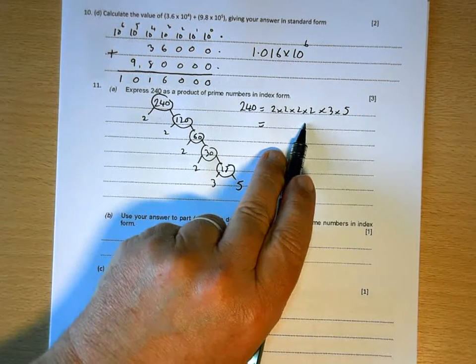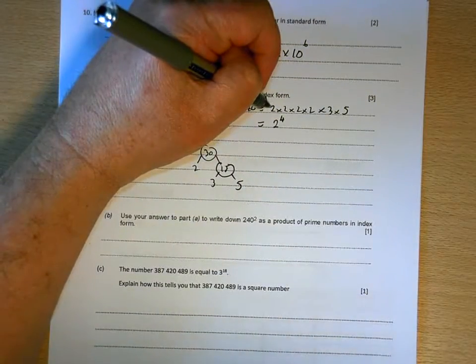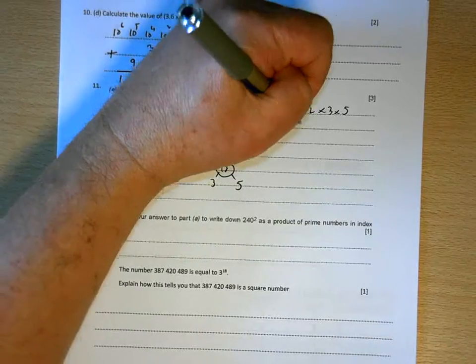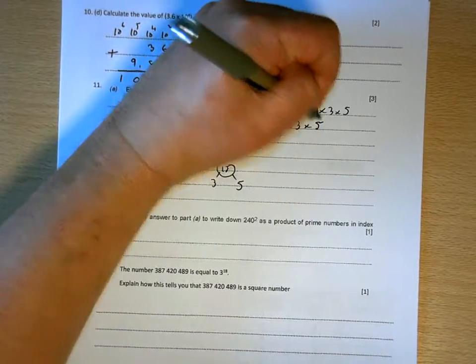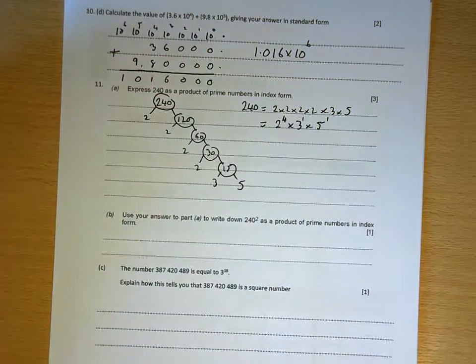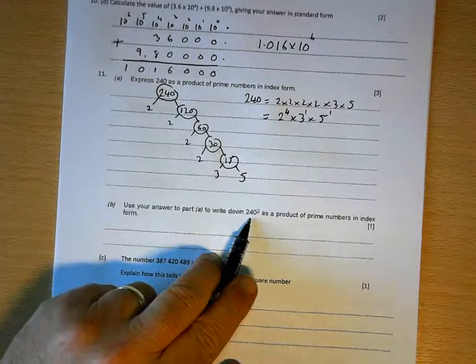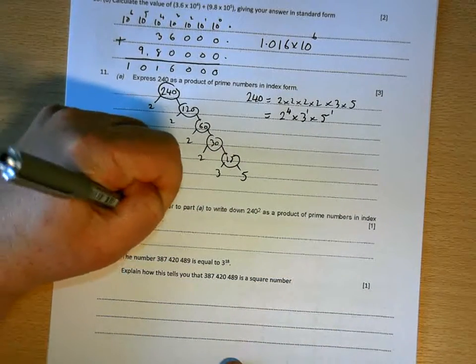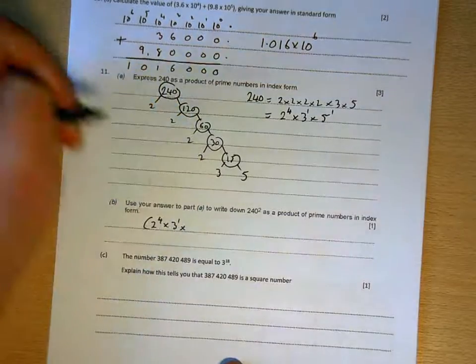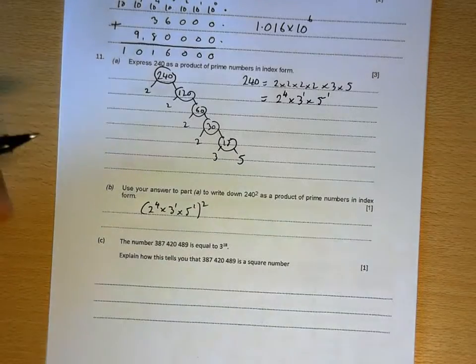That means they want you to write that rather than 2 times 2 times 2 times 2 as 2 to the power of 4. You're multiplying 2 by itself 4 times. Times 3 times 5. And if there's no power there, that means that you write it with a little 1 above it. Use your answer to part A to write down 240 squared as a product of prime numbers. So I know that 240 I can write as 2 to the power of 4 times 3 to the power of 1 times 5 to the power of 1, which I'm going to square.